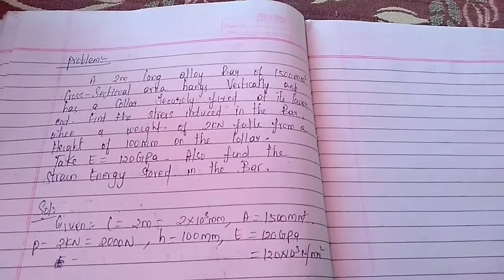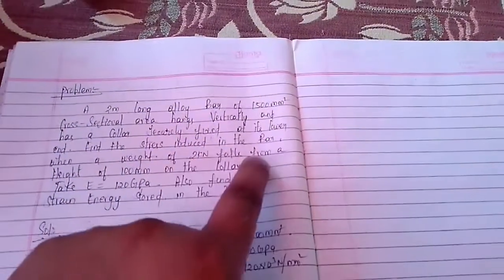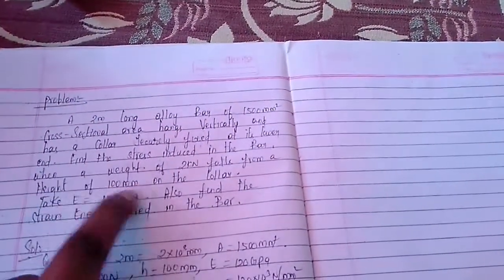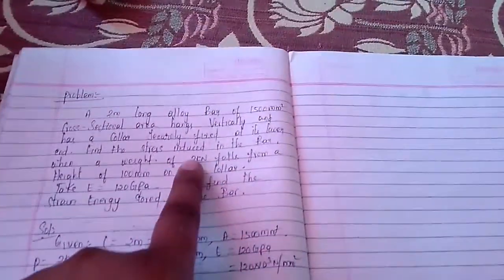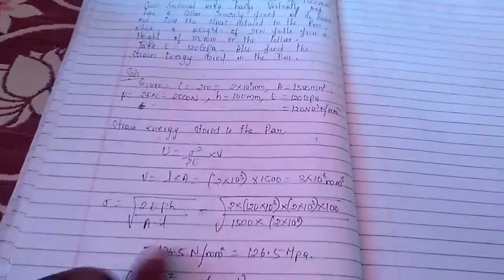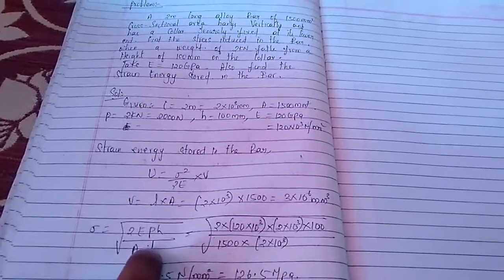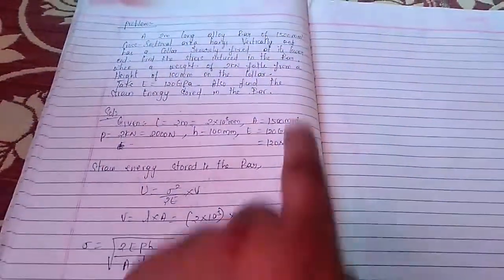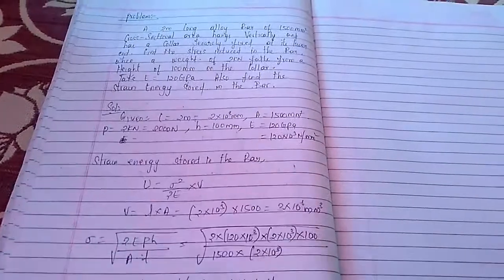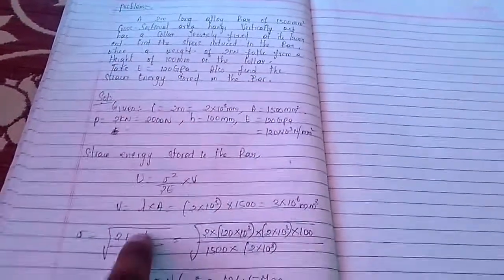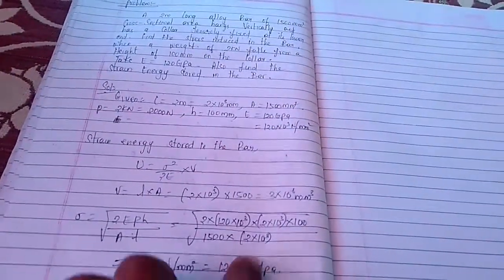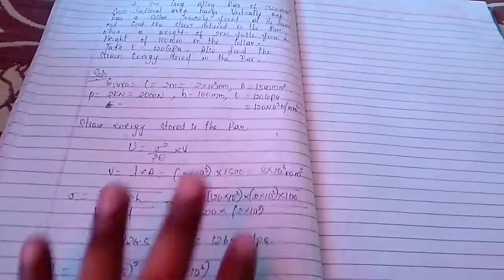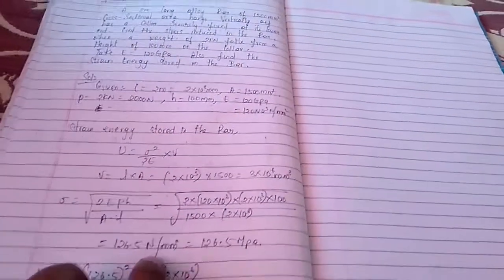They have asked you to find the stress induced in the bar. If they have mentioned a height in the question, it means the question is under impact load. So what is the stress induced due to impact load? Sigma is equal to root of 2E PH by AL, that is 2 into E, 120 into 10 power 3, into load P, 2000 Newton, into H, 100 mm, divided by area 1500 mm square into length 2 into 10 power 3. If you solve this, you will get 126.5 Newton per mm square.